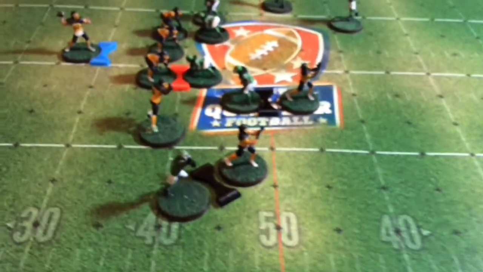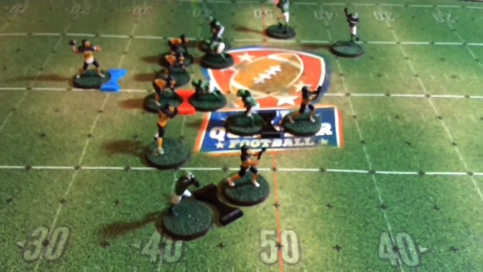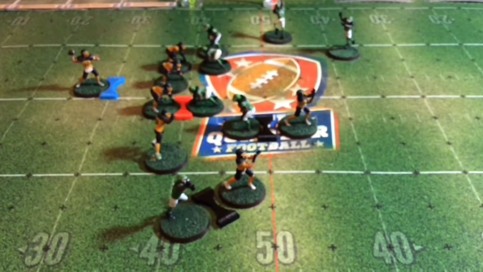That is the 3 ways you can break out of coverage. Actually 4. So there's a fantastic mix of different tactics all in the game.